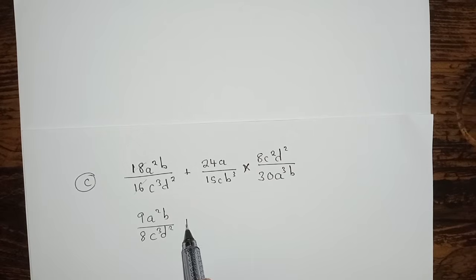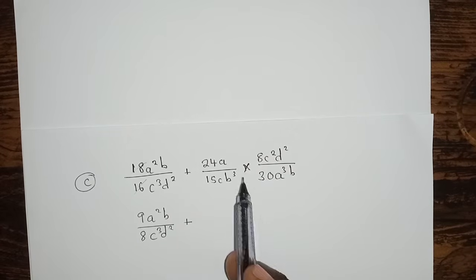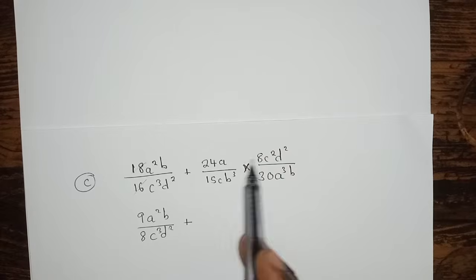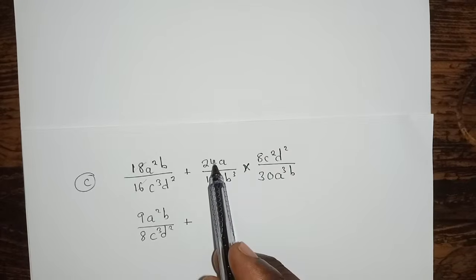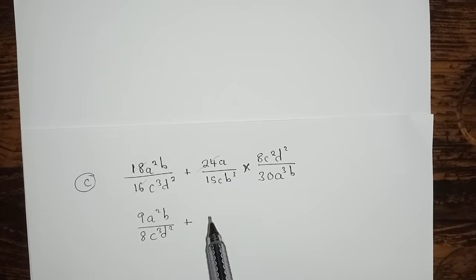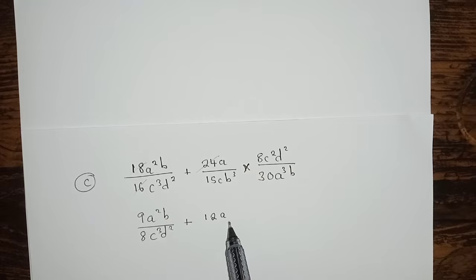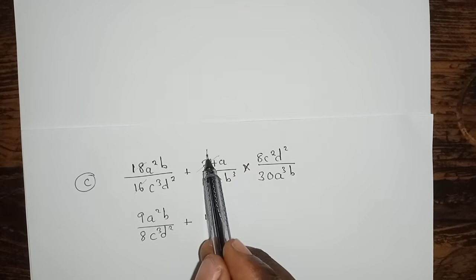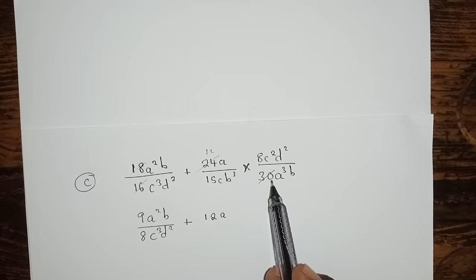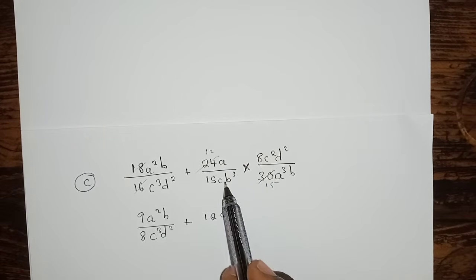Plus, here since it's multiplication, if you want, we can multiply, or if you want, we can reduce. 2 into 24, it's 12. Okay, we write this the way it looks, and here it's 12. 2 into 30 is 15.